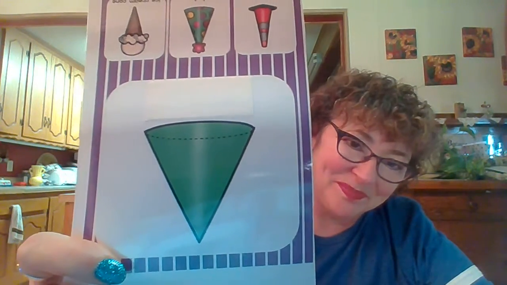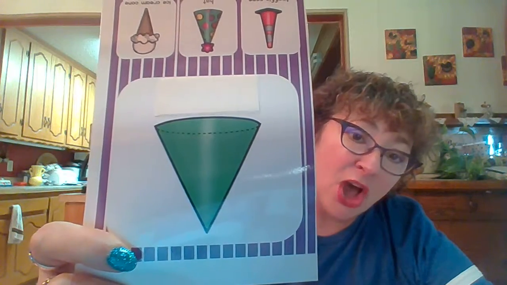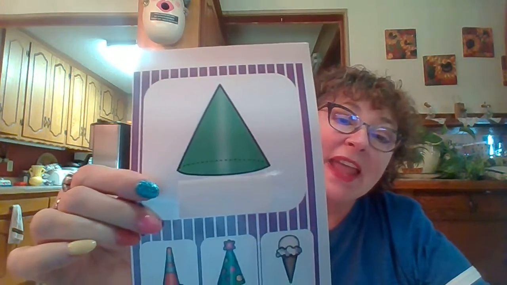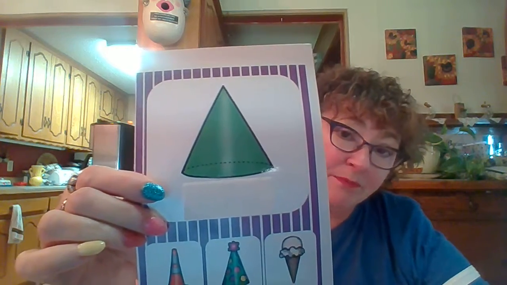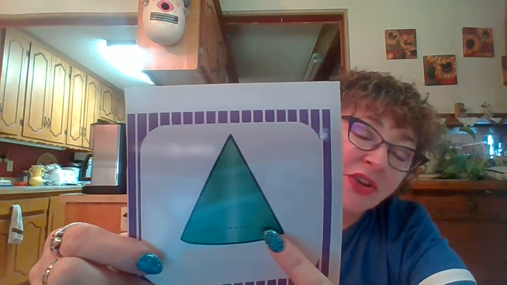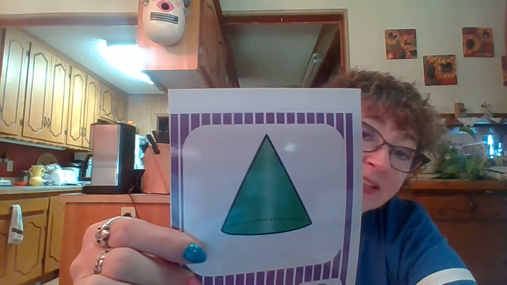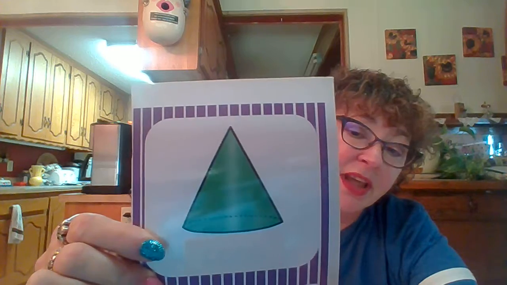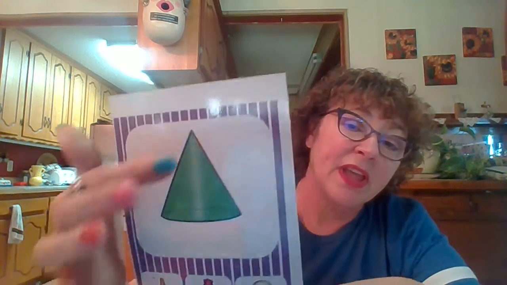Ice cream. Okay, so this is a cone. Doesn't matter which way you look at it. It has a flat bottom. Now you see those little dotted lines right there? That shows the bottom that you can't see when you're just looking at it. So a cone has a flat bottom. It has a pointy tip.